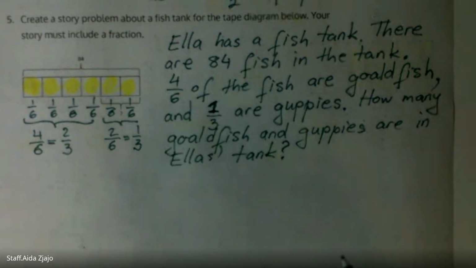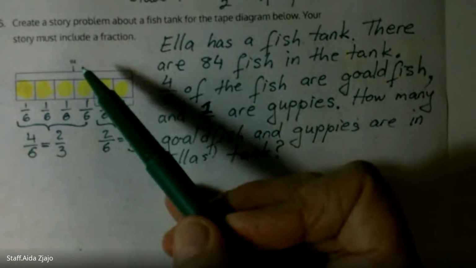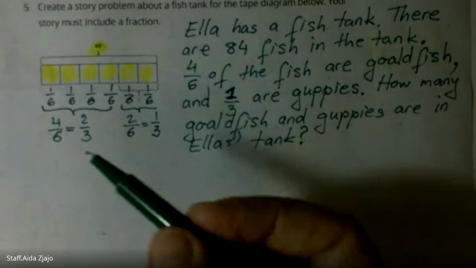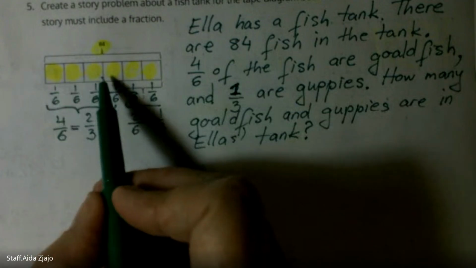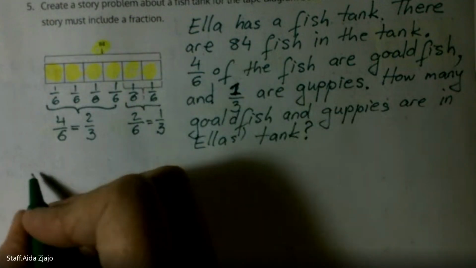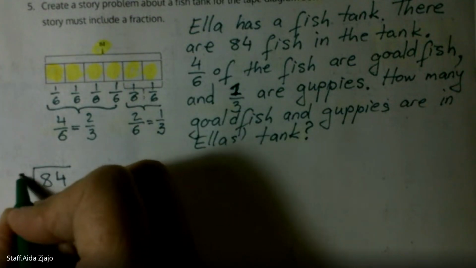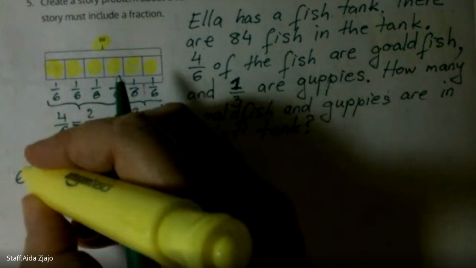Okay. So right now we know that all this is 84. The total fish that she has is 84. So the first thing we need to see is what each of these 1/6 could be. So the total of fish is 84, but we need to divide that into 6 equivalent units.